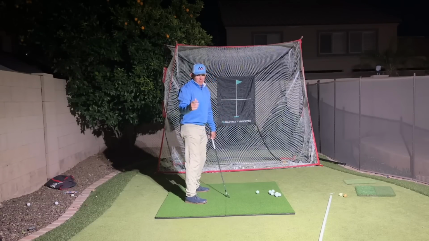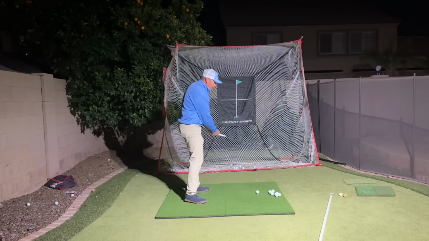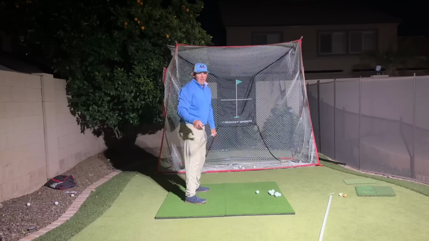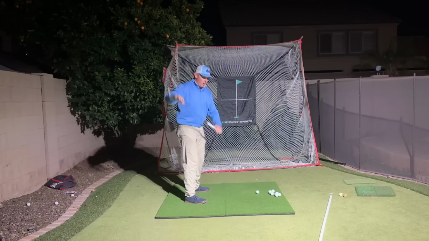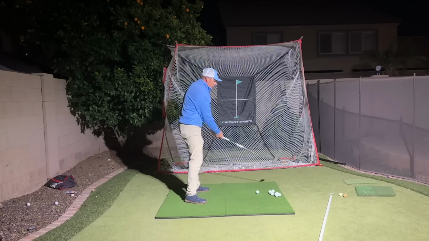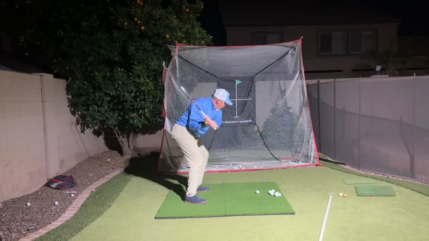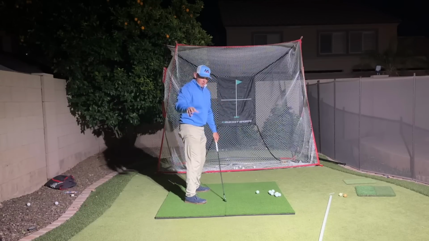That provides a lot of energy. Our arms and the club during that phase are actually trying to move up. And it's not just one arm. Both arms are actually trying to keep moving up. But our body, because it's flexing, bending, and rotating, pulls our arms down, what appears to be down.